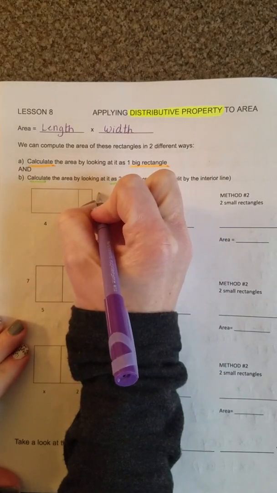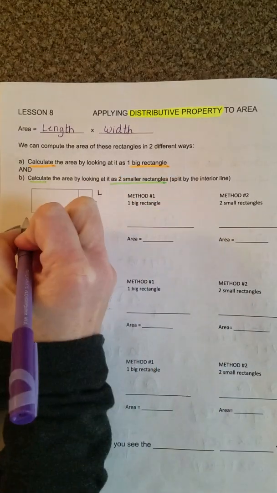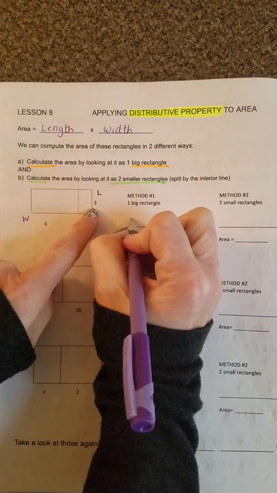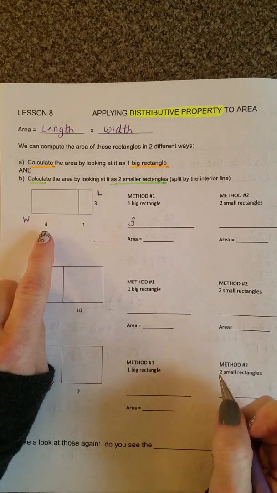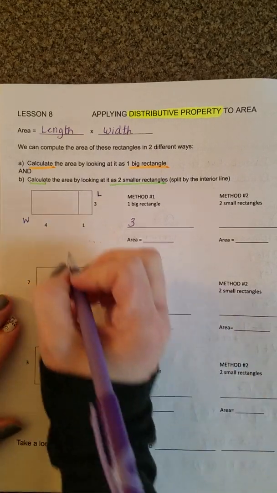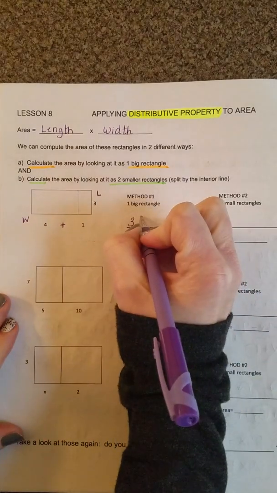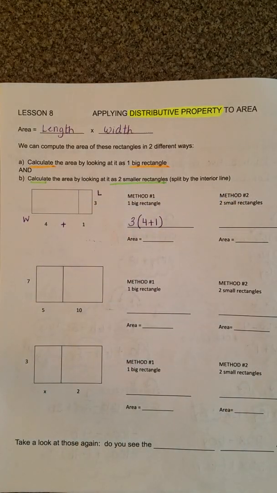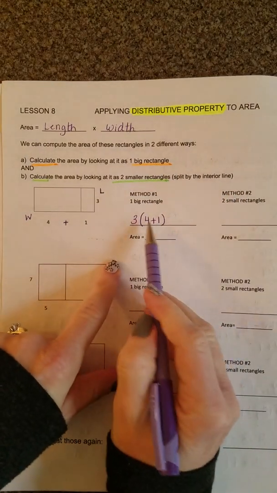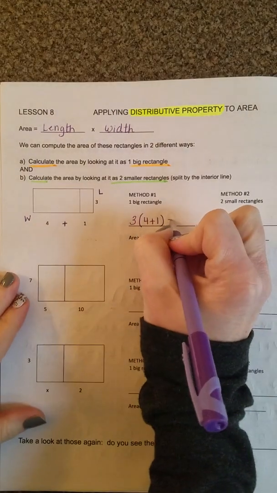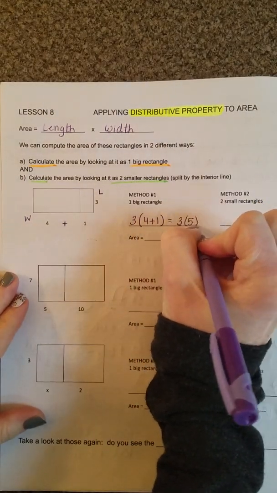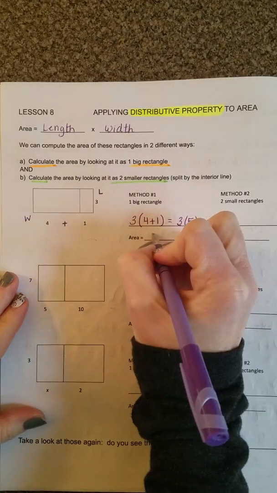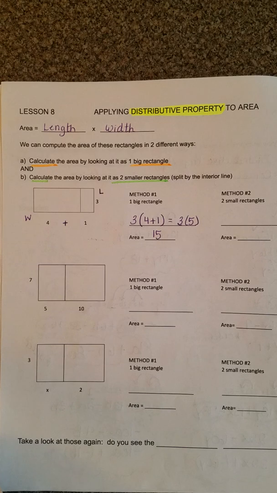Keep in mind that this is our length and this is our width. If we're going to look at it as one big rectangle, my length is 3 and my width is these two numbers added together, so we can put a plus sign in there. So it's my length times my width of 4 plus 1. We know that 4 plus 1 equals 5, and 3 times 5 is 15. So that's one way we could do it.